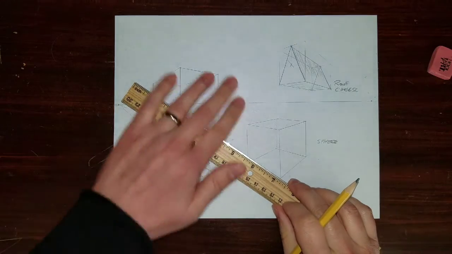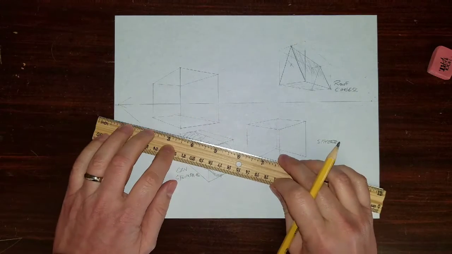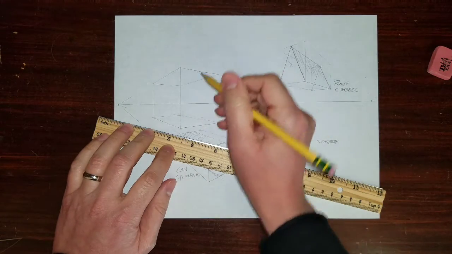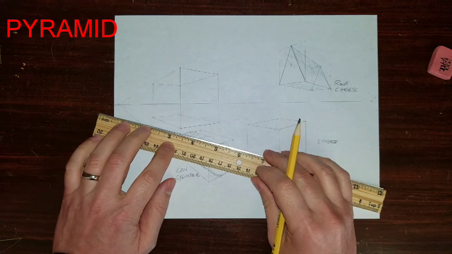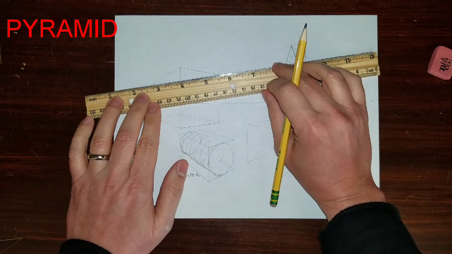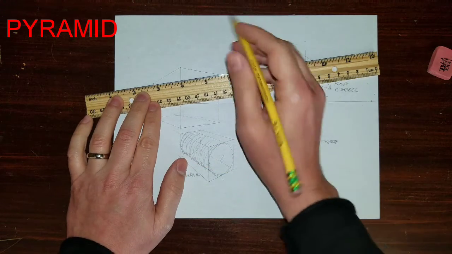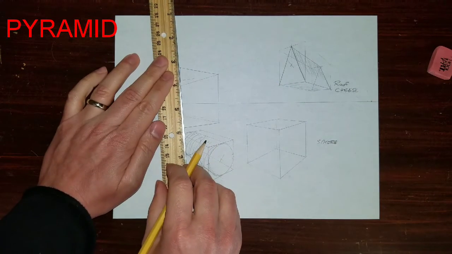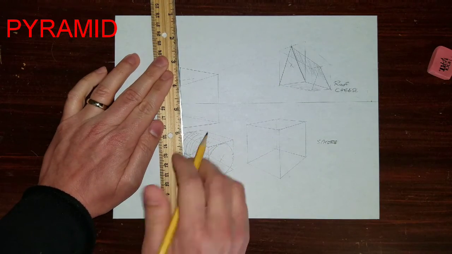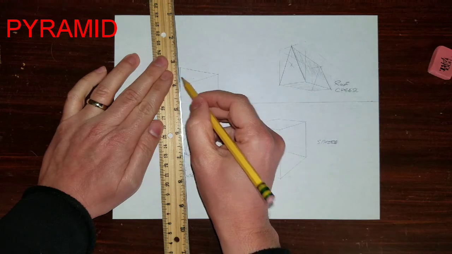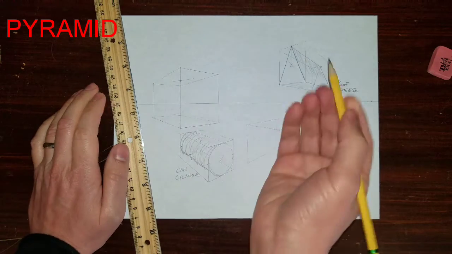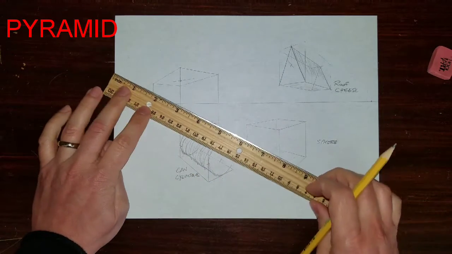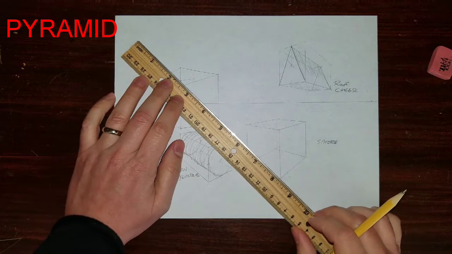First, I'm going to do a pyramid over here. This could be something that maybe you might want to do. So, pretty simple idea. I find the midpoint of one face. Oh, look at that. It lines up with the same thing as my front and back. Just happens to be where it is.